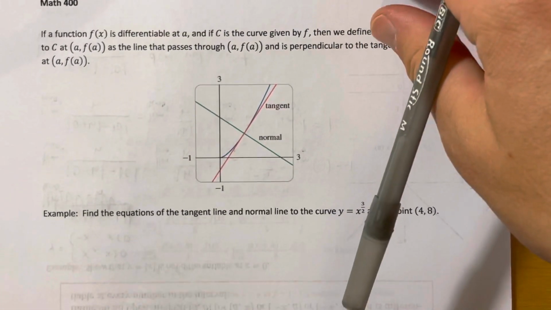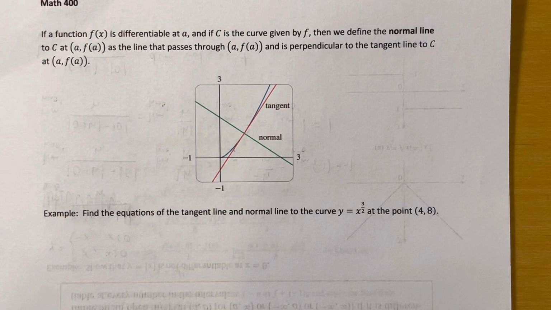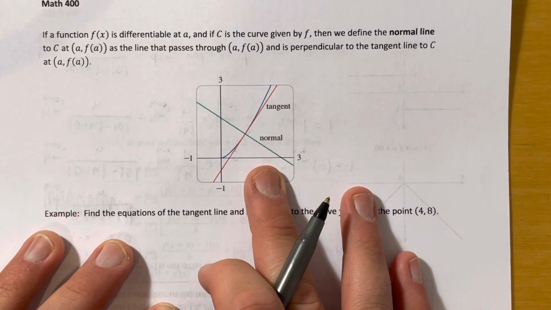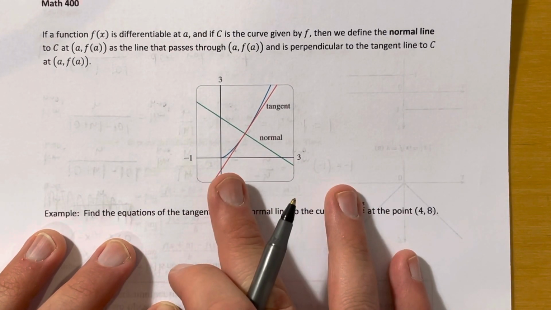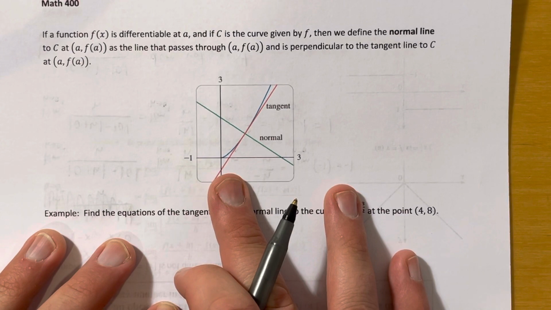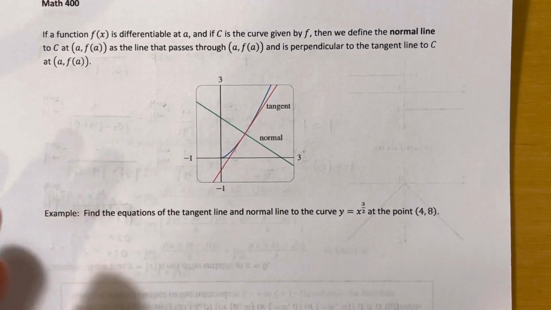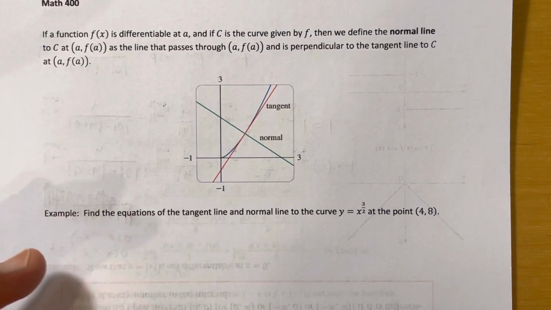So we now have some useful techniques for taking the derivative of certain types of functions, and we're going to expand on this a whole lot more. But before we do that, I want to introduce the concept of a normal line. Normal lines don't show up as often in applications as the tangent line. We're mostly concerned with the tangent line in calculus, but the normal line is still something that shows up occasionally. We should talk about it.